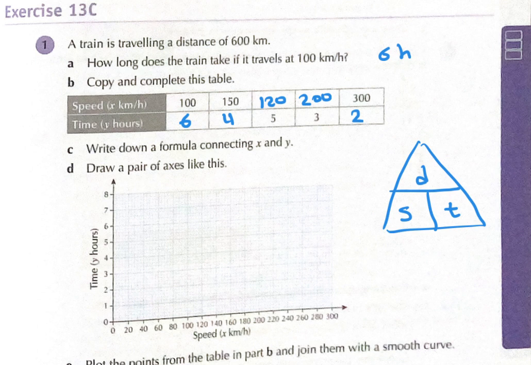Now we need to write the formula between x and y. x is the speed and y is the time. So what is the relation between x and y? I need the relation, the equation that relates them. Guys, listen.